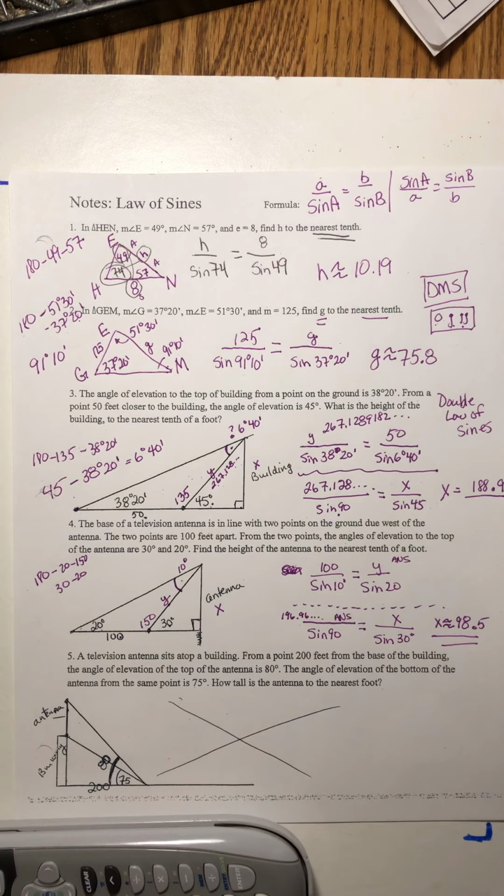I know I threw a lot at you in this piece here. You've got a couple days to work on this assignment because soon we'll be doing the law of cosines.